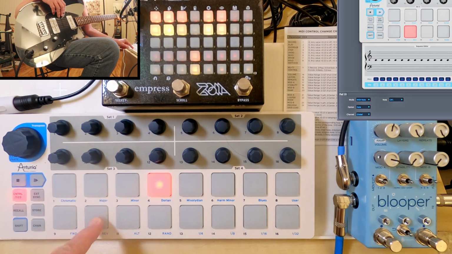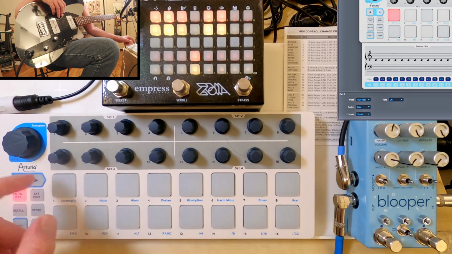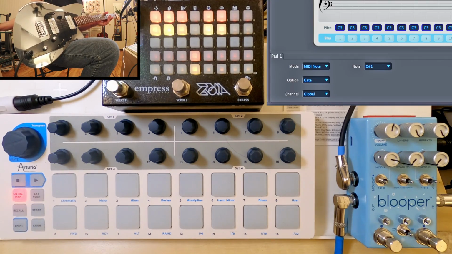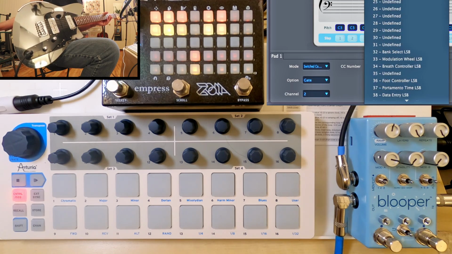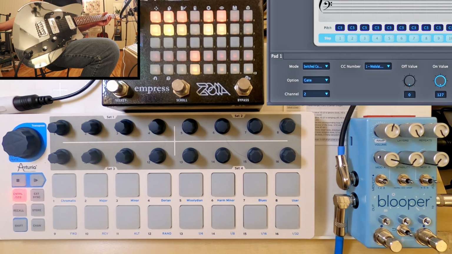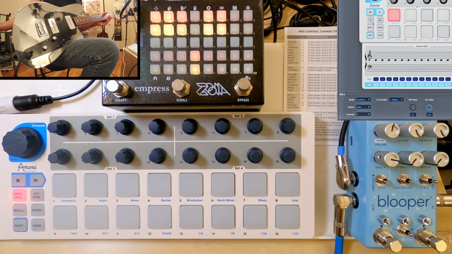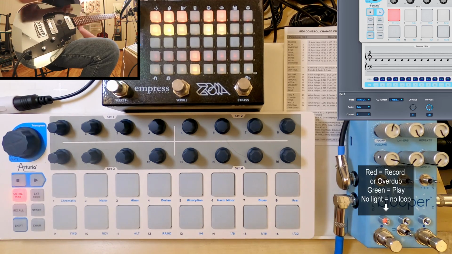Right now, we're not transmitting anything because this is an empty bank in the Beatstep, because we're going to build this up from scratch. So let's say we want button number 1 to be our record function. So we come over to the MIDI control center, select button number 1. We are going to switch to control. We're going to go to MIDI channel 2 because that's the channel we have the Blooper set to. Record is continuous controller number 1 for the Blooper. And I'm going to change the global MIDI channel to channel 2 just to keep things kosher. So now if we hit that button, now we have a record.